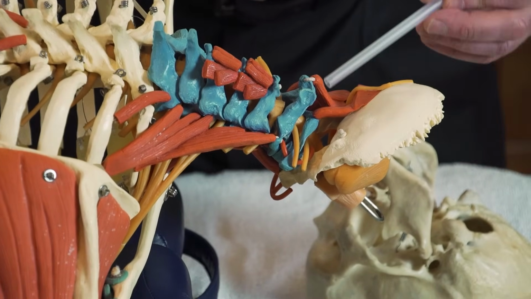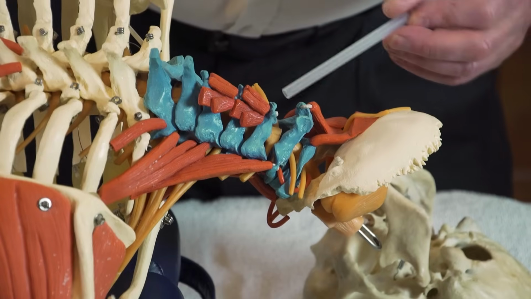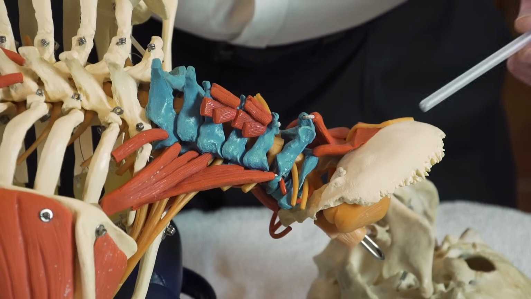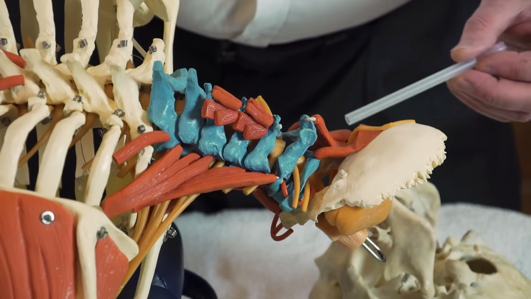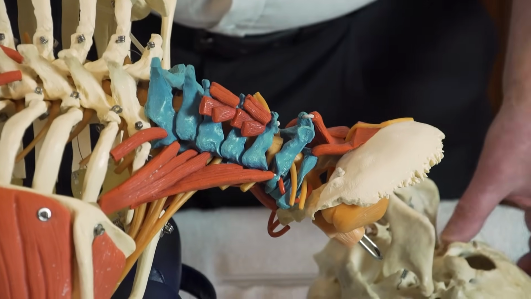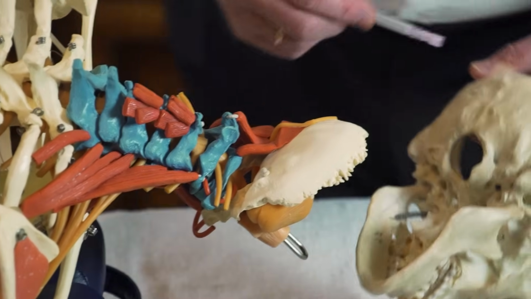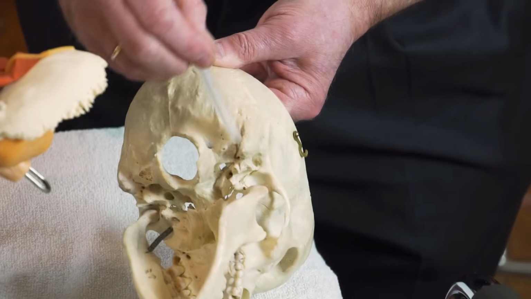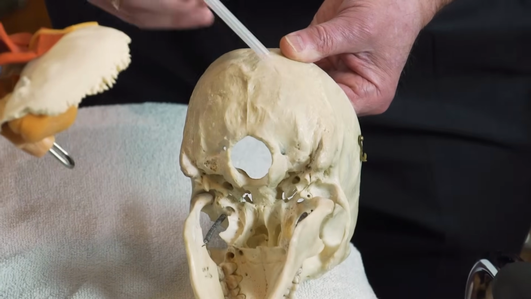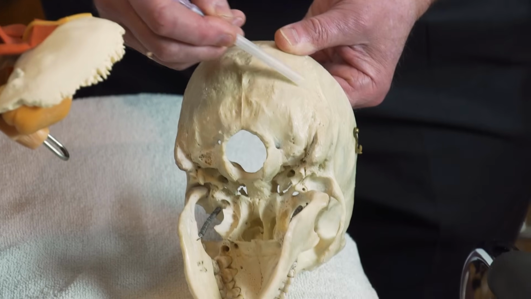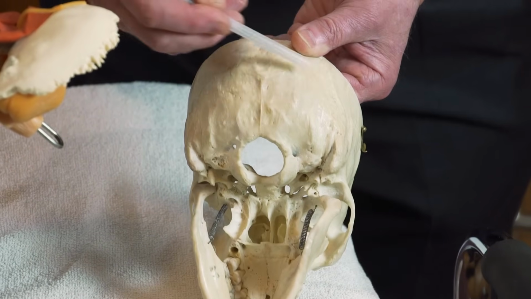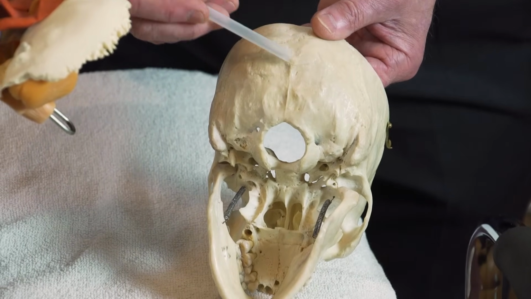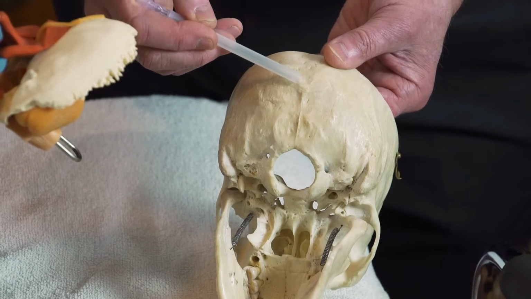Then there are semispinalis capitis, splenius capitis, trapezius, and sternocleidomastoid, and they attach to different portions of the skull. Specifically, the sternocleidomastoid muscle attaches to the mastoid process, and the trapezius muscle attaches to the space between the inferior nuchal line and superior nuchal line, and partially originates from the ligamentum nuchae.